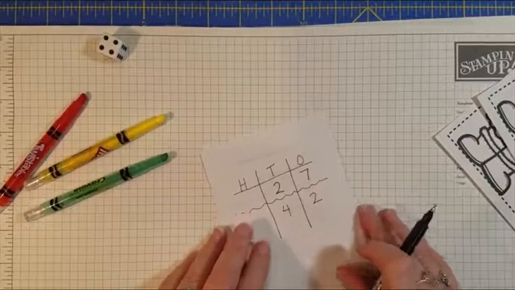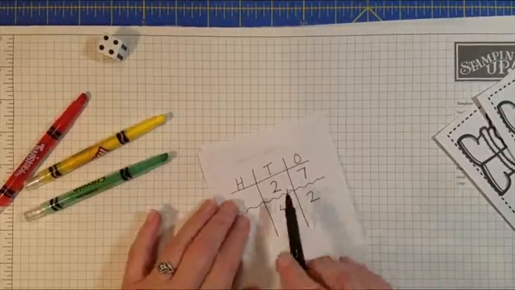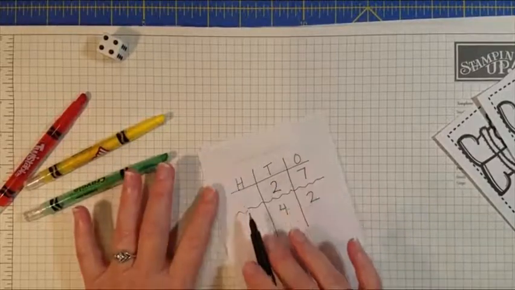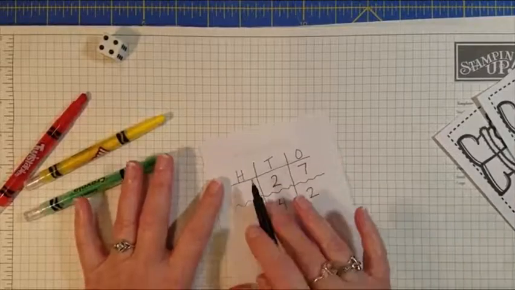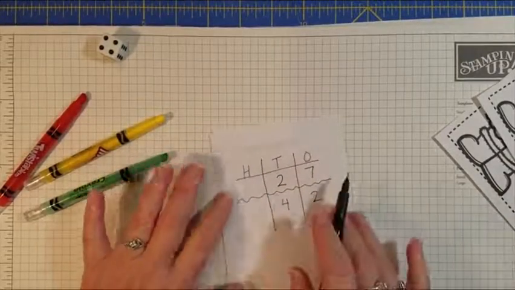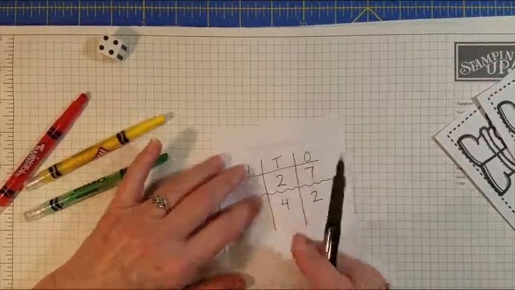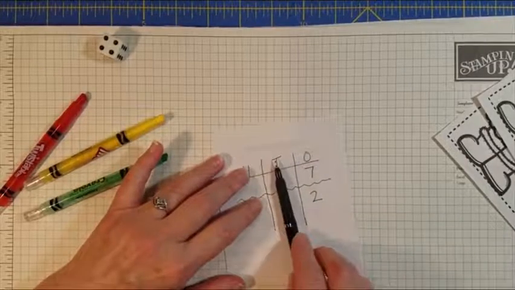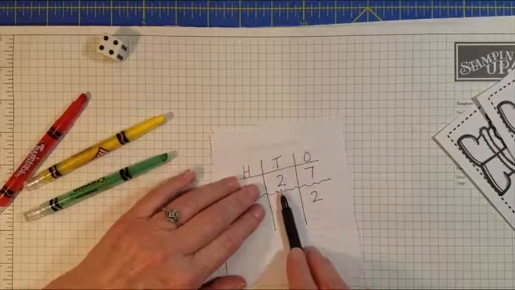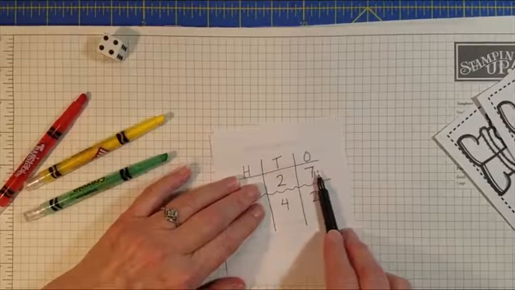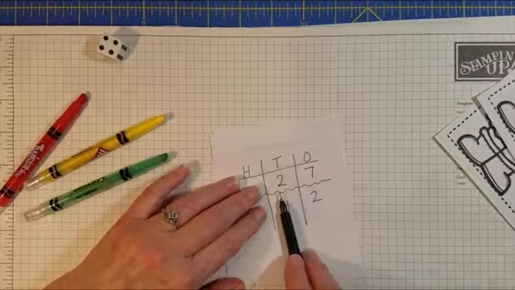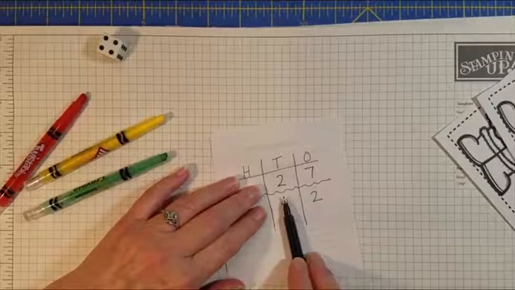When you're comparing numbers, you always start at the left side of the number first and work your way over as if you were reading. We're only doing two-digit numbers today, so we're going to look at the tens place first, and then if we need to, we'll go on over to the ones place. In this case, we only have to look at the tens place.